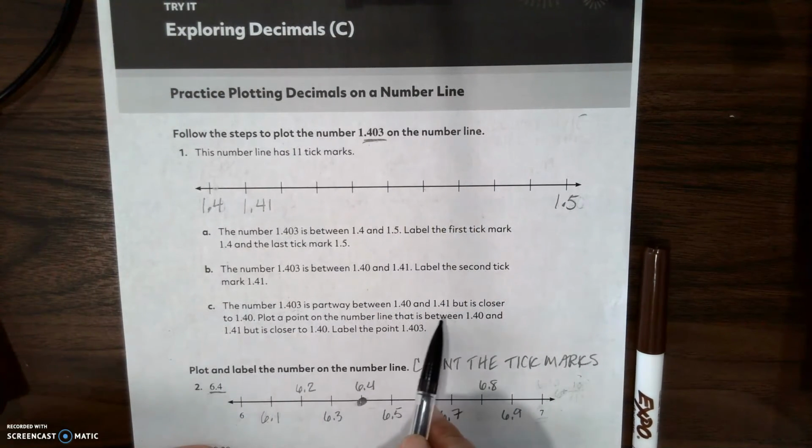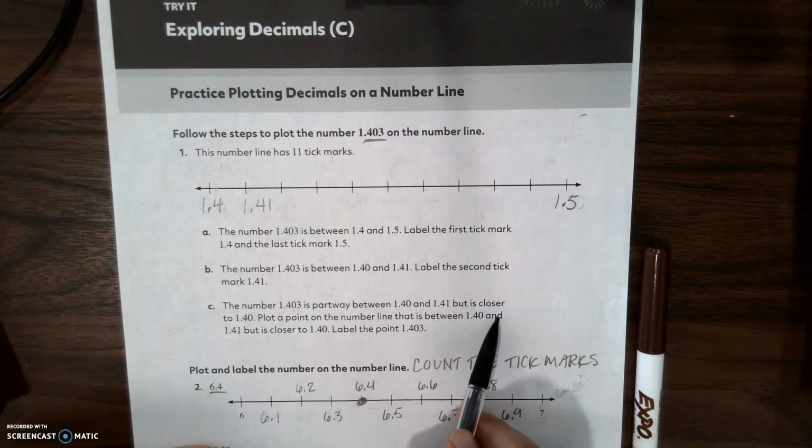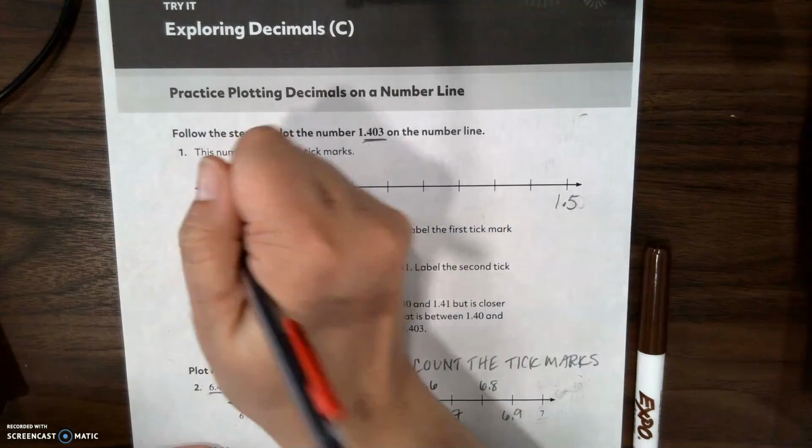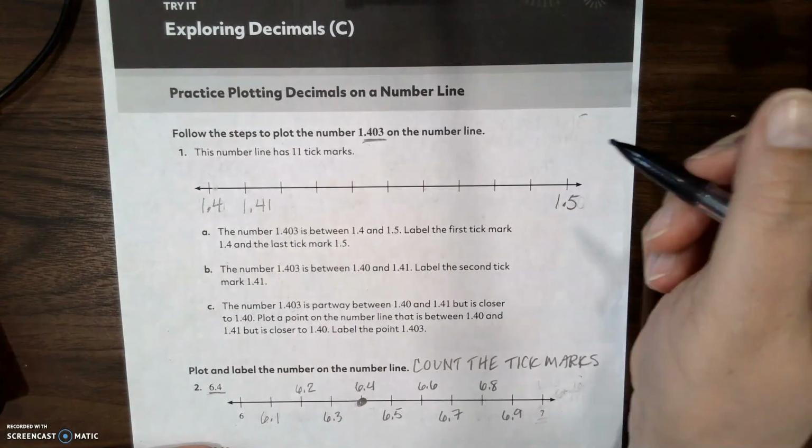Plot a point on the number line that is between 1 and 40 hundredths and 1 and 41 hundredths, but it's got to be closer to 1 and 40 hundredths.